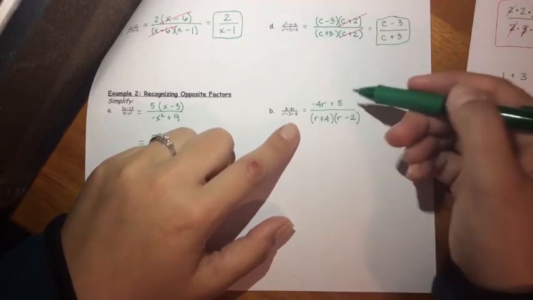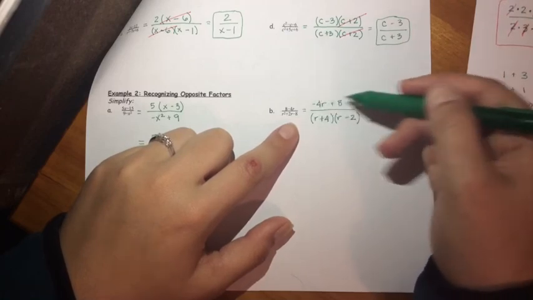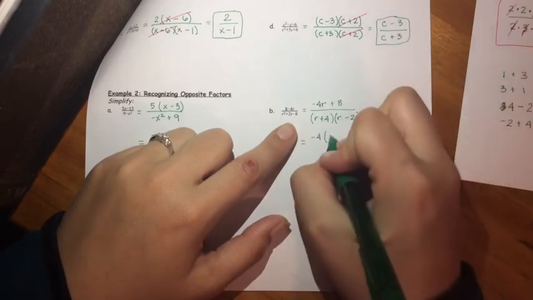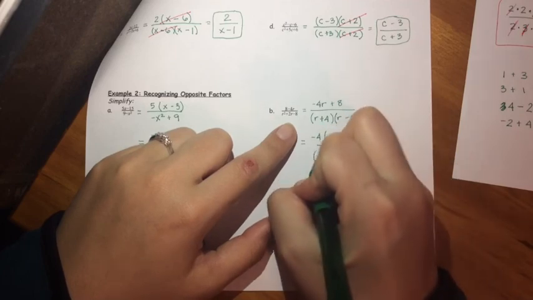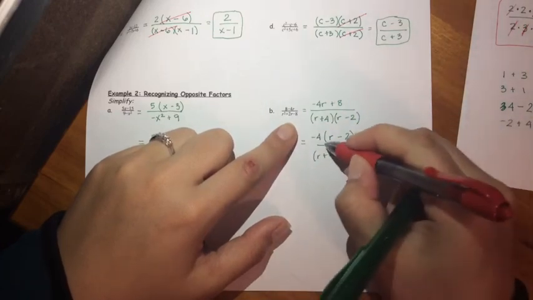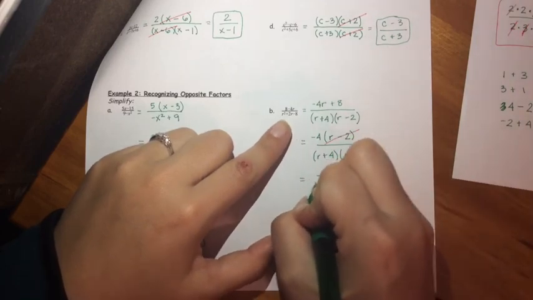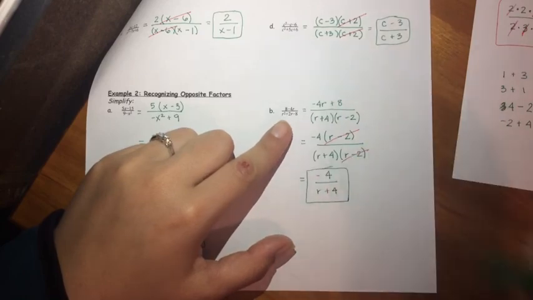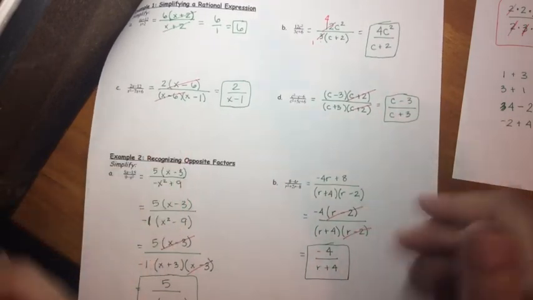Okay? What do you notice about the numerator? Nothing's matching up here, right? Does the numerator have a GCF? Sure does. Factor out -4. So you're going to get r minus 2 over r plus 4, r minus 2. What do you notice? R minus 2's. -4 over r plus 4. And you're done. Okay?